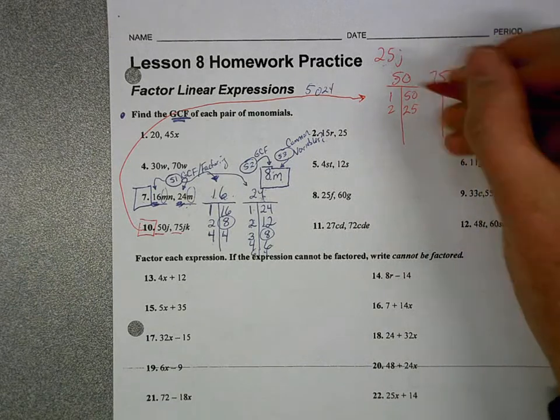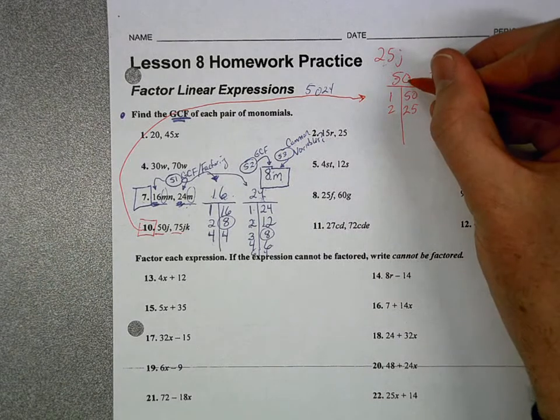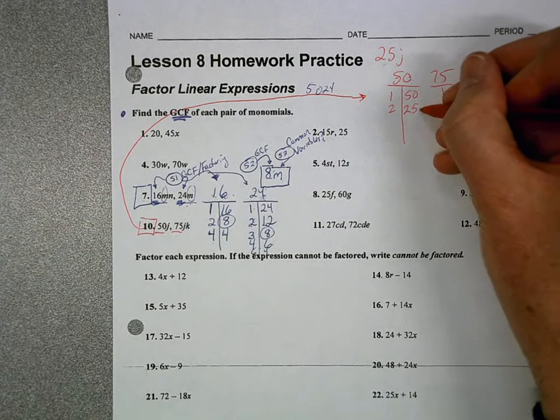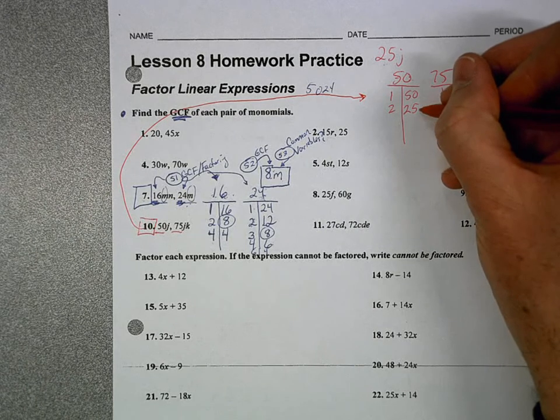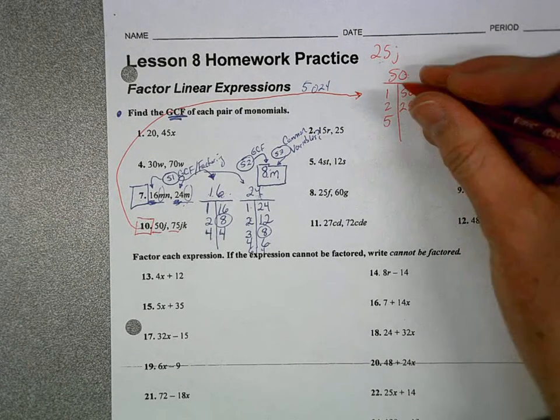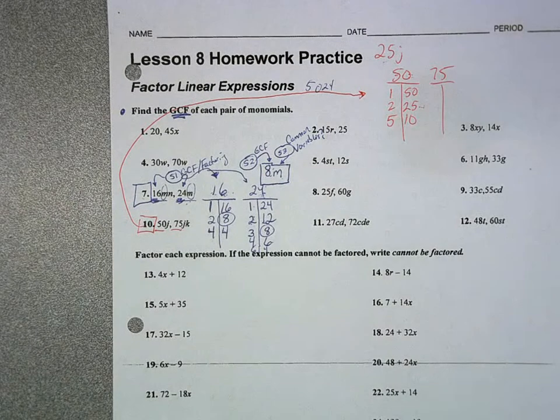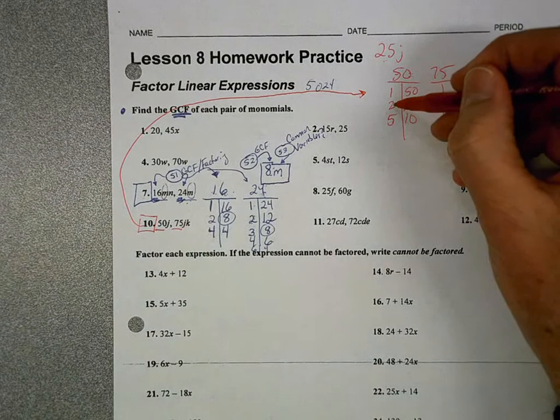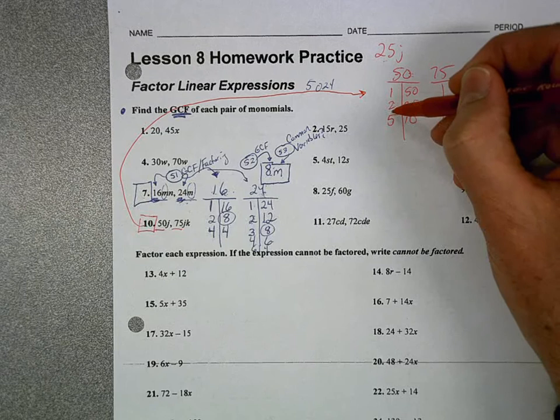50, let's see, can 4 go into it? Well, if I split 50 in half, it's 25. But 25 is an odd number. I can't split it in half again evenly. So 4 can't go into that. I do know that 5 goes into it, 5 times 10. 6, well, 2 is there, but not a 3. So 6 can't go into it.